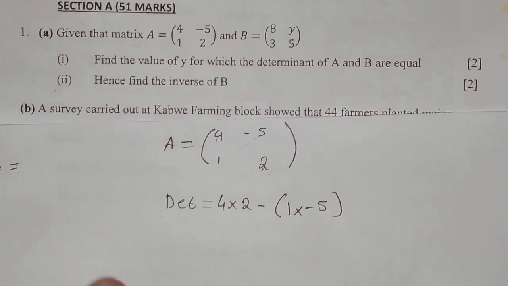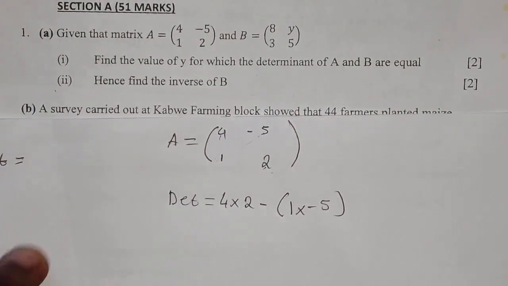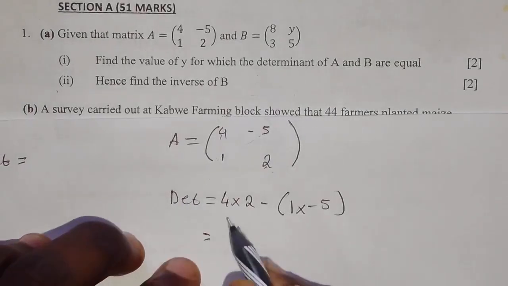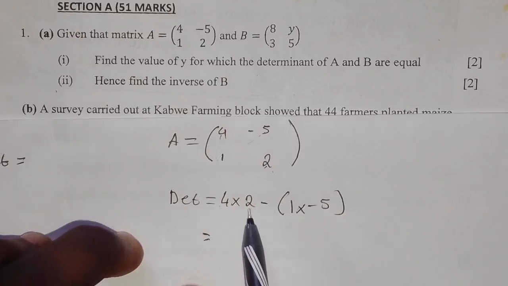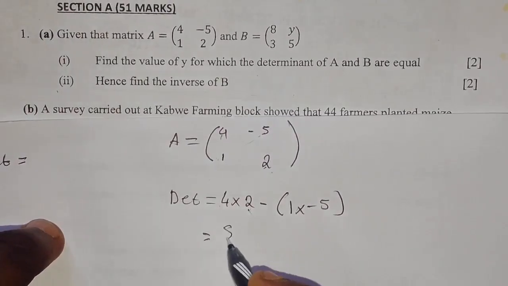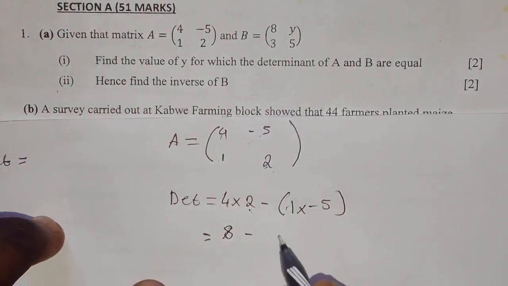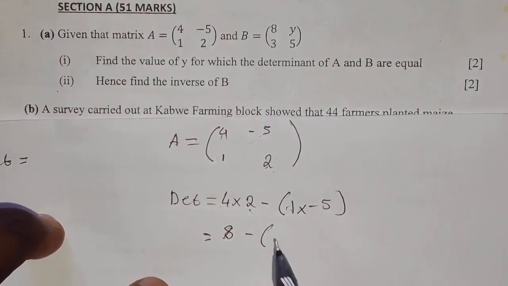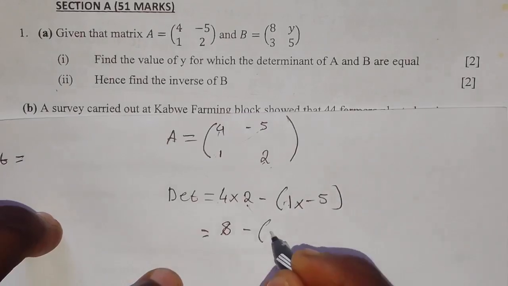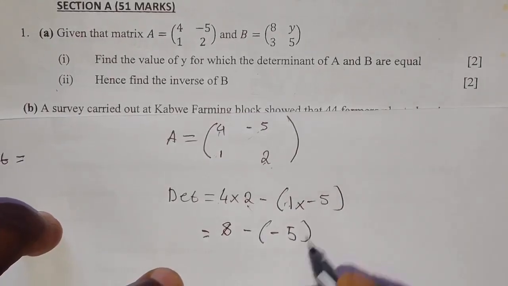So let's now do our multiplication. 4 multiplied by 2 gives us 8, minus 1 multiplied by negative 5, which gives negative 5.